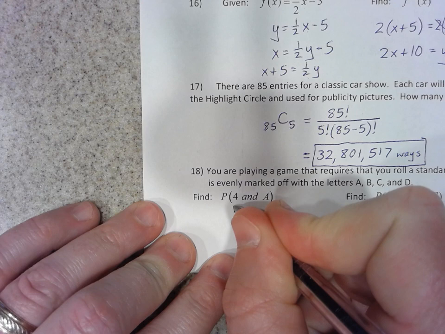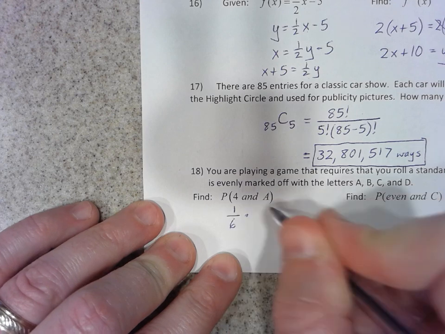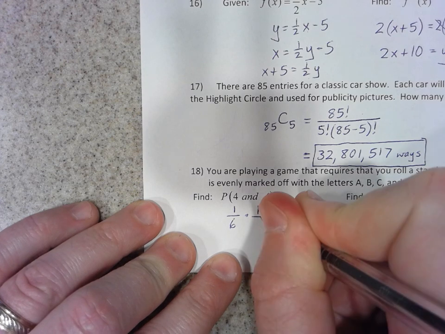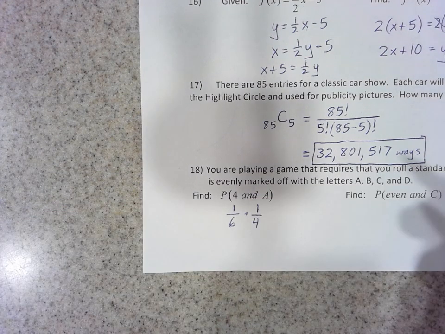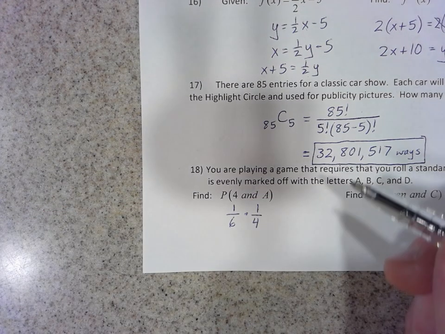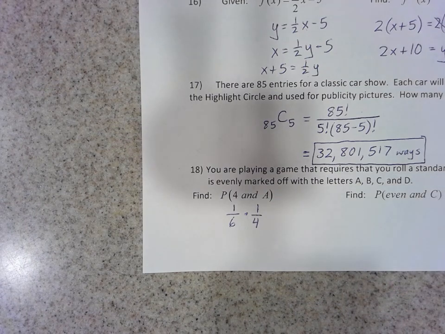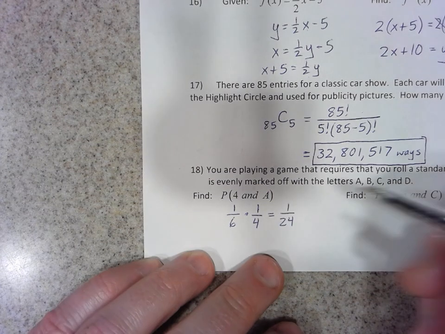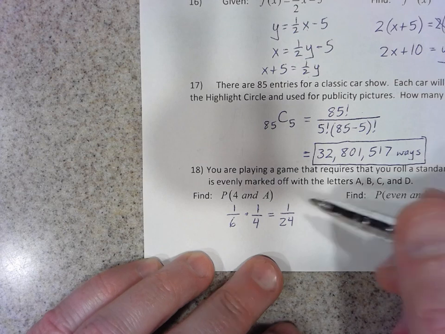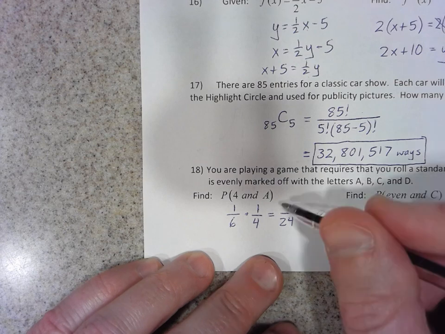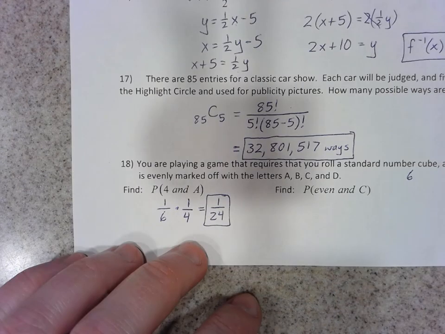Probability that I land on A, there's one section that has an A. There are 4 total sections. And so in this situation I'm using my theoretical probabilities. 1/6 times 1/4, multiply the top numbers together, multiply the bottom numbers together, 1/24. We could change that into decimals and percents as well.